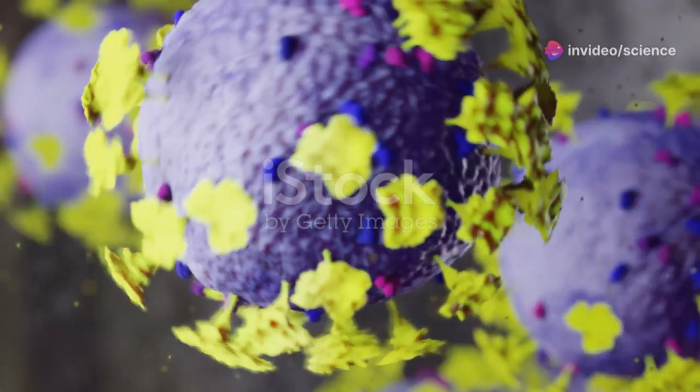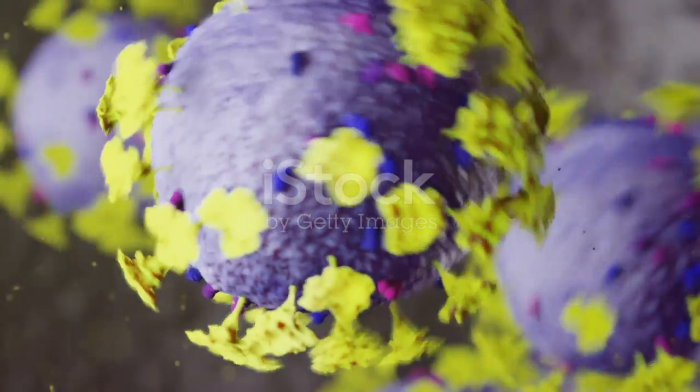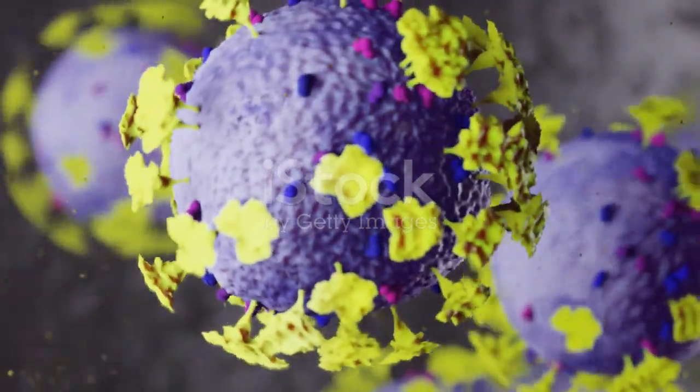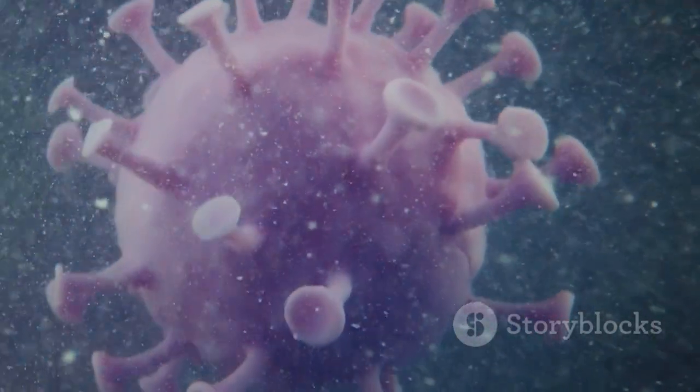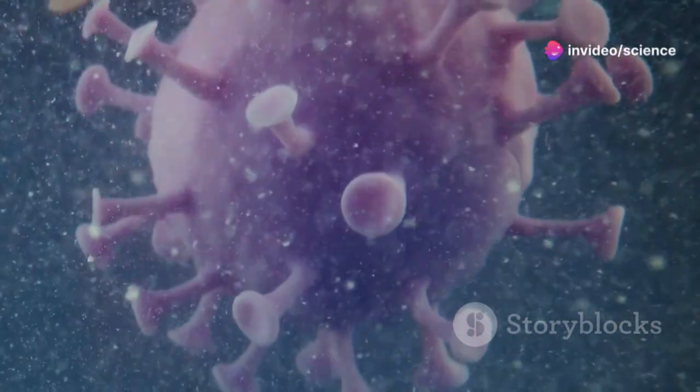The shape and structure of the capsid play a crucial role in the virus's ability to infect cells. For example, some viruses have spikes or knobs on their capsids that help them attach to specific cells in the host.